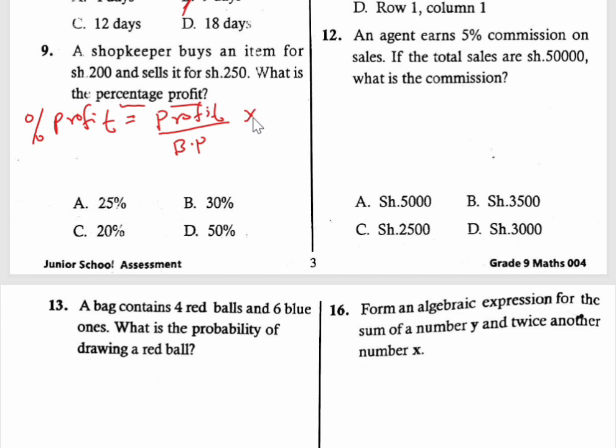To get the percentage profit, it is the profit over the buying price multiplied by 100%. So we need to get the profit. The profit is the selling price minus the buying price, so it will be 250 minus 200, which is 50 shillings.